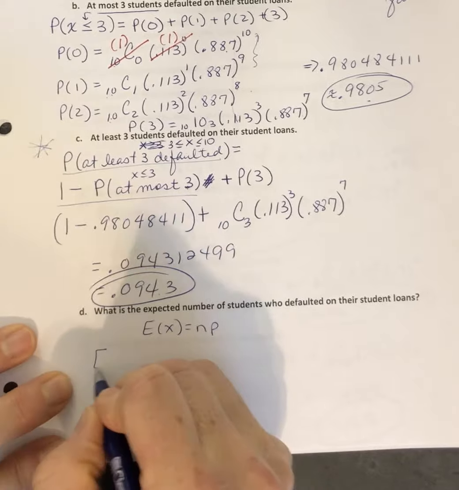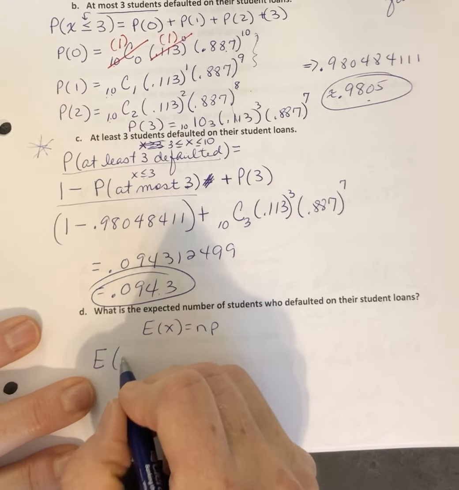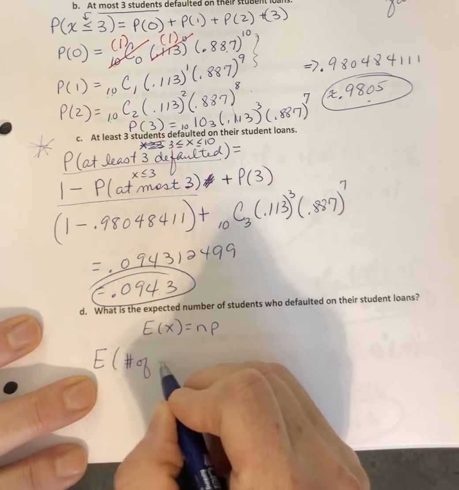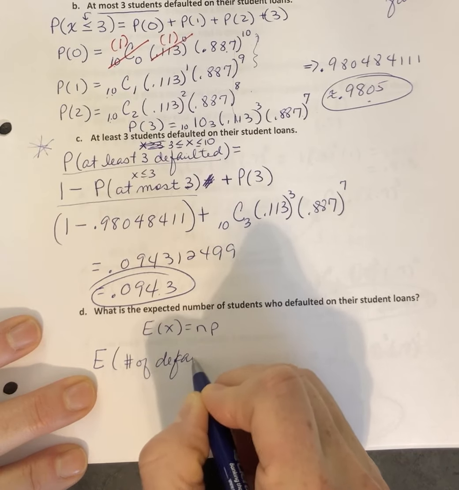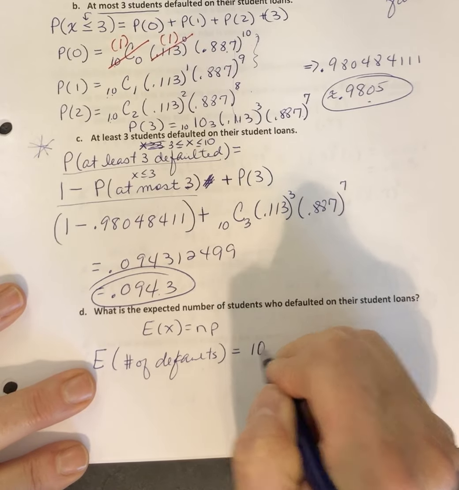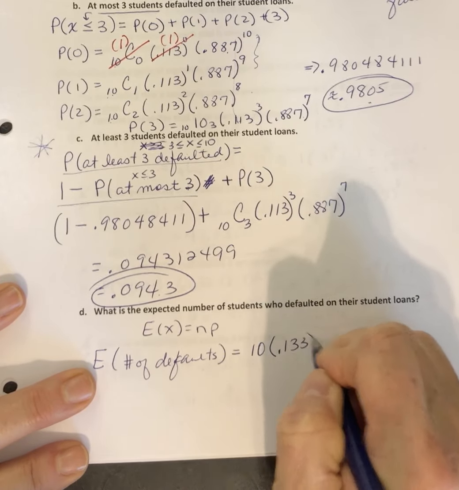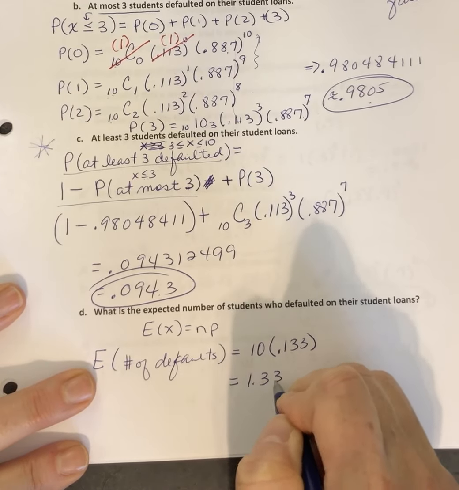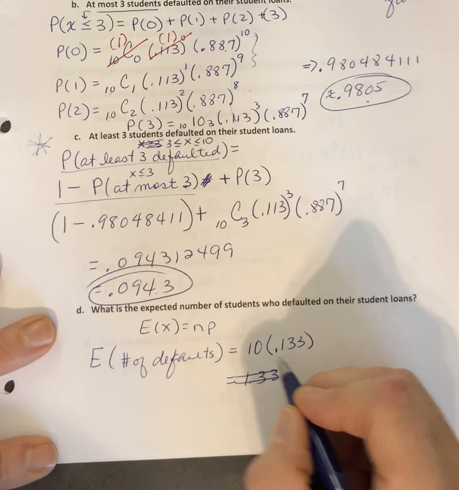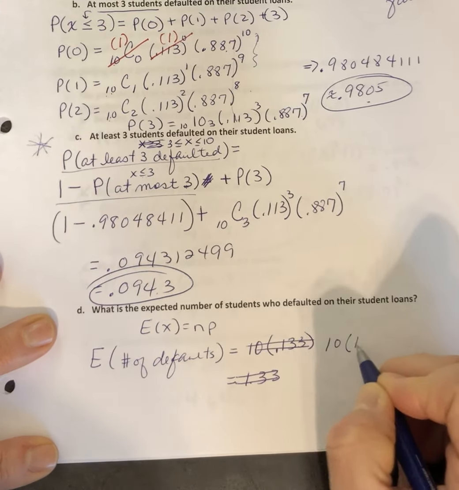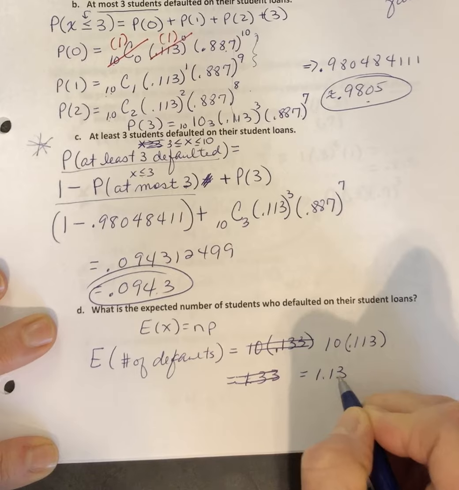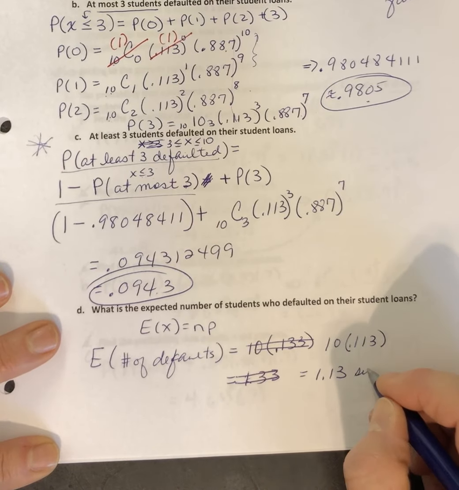Okay, so what is the expected number of defaults in our sample? So we had a number of 10. We had a probability of default, oops, I wrote this wrong. This is 10 times 0.113, so that will be 1.13, and that is students.